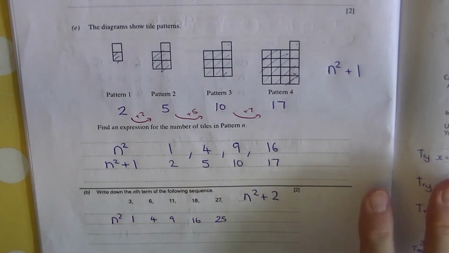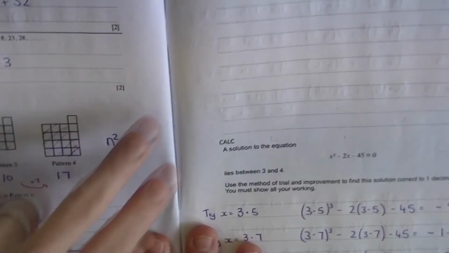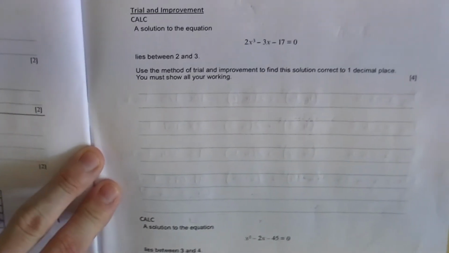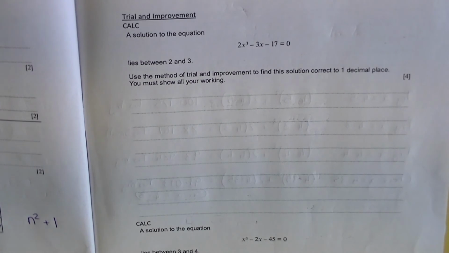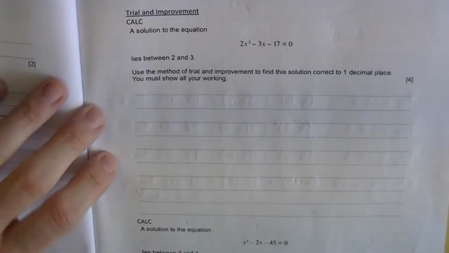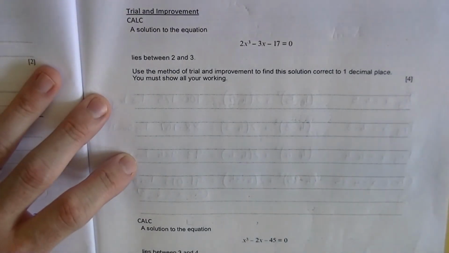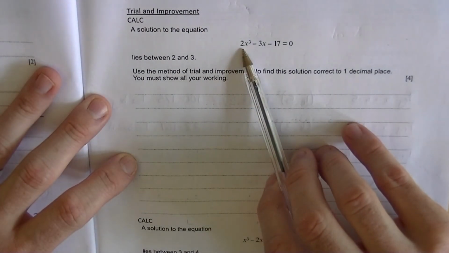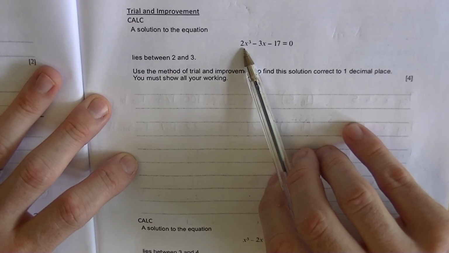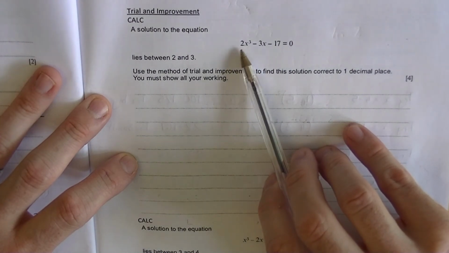Okay, we're on to the final bit, which is trial and improvement. Now, I have done 3 of these. I've deliberately left the first one to do with you. My understanding is that they're going towards possibly putting a number in front. It's normally a cubic, something x cubed, but putting a number in front of the x cubed, and this is the only one I found with a number there.